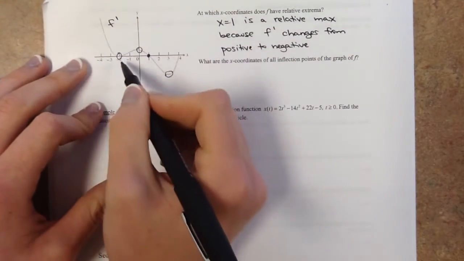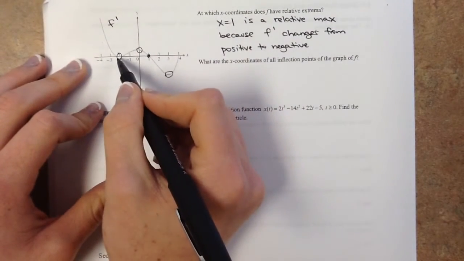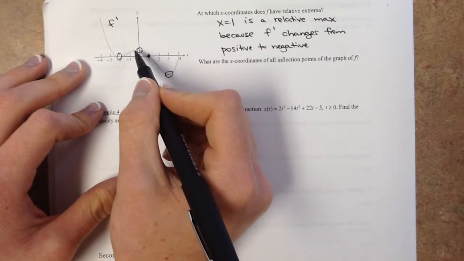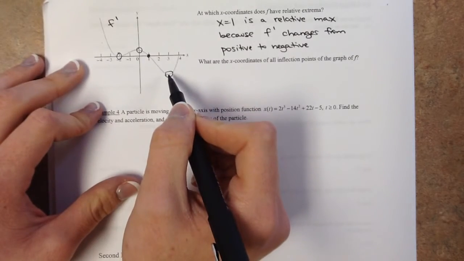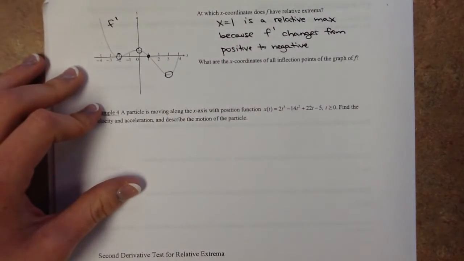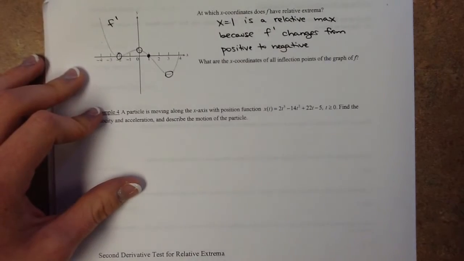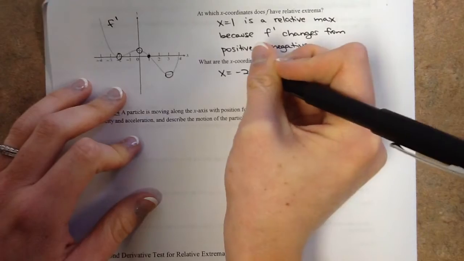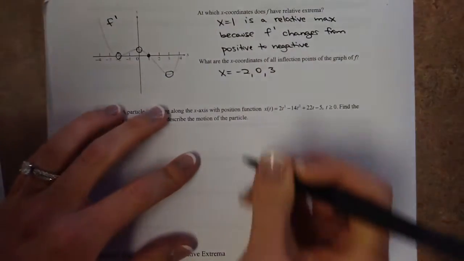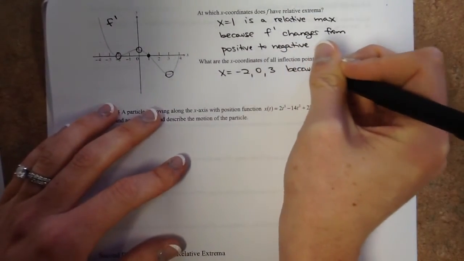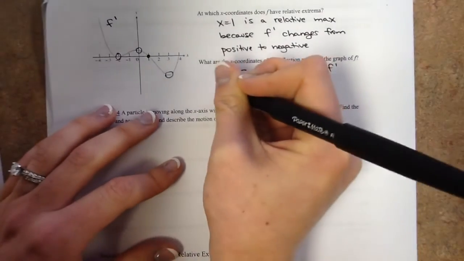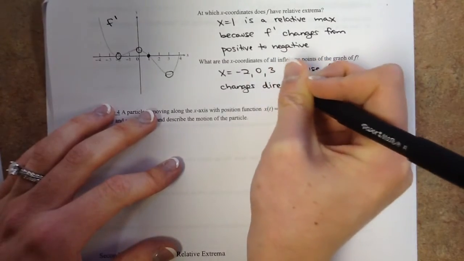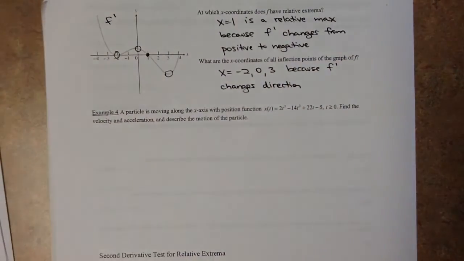So when f prime is decreasing, f is concave down. Then when f prime is increasing, f is concave up. So this is going to happen at x equals -2, 0, and 3. And that is because f prime changes direction. That's the same as saying that it changes from increasing to decreasing or vice versa.